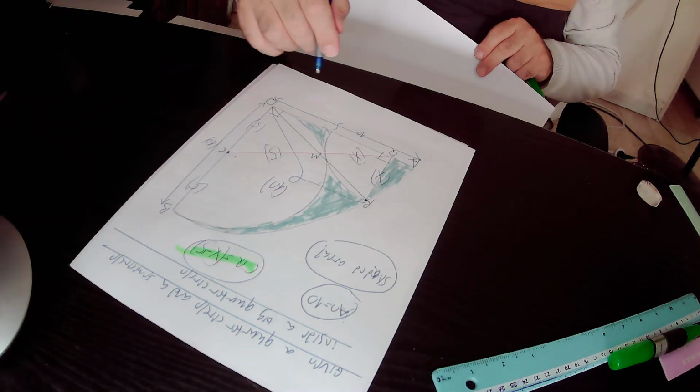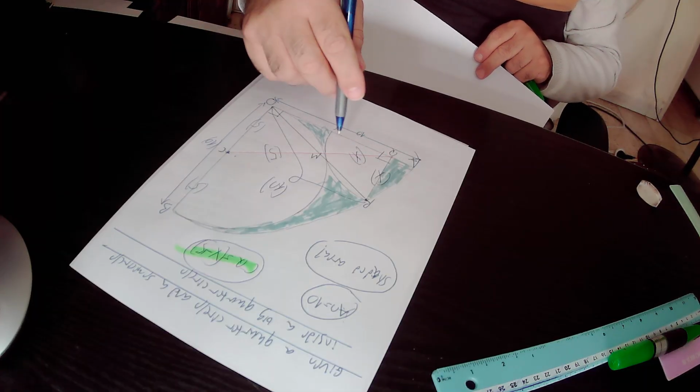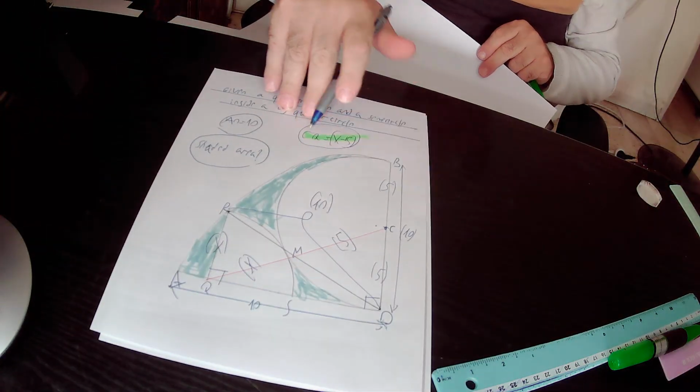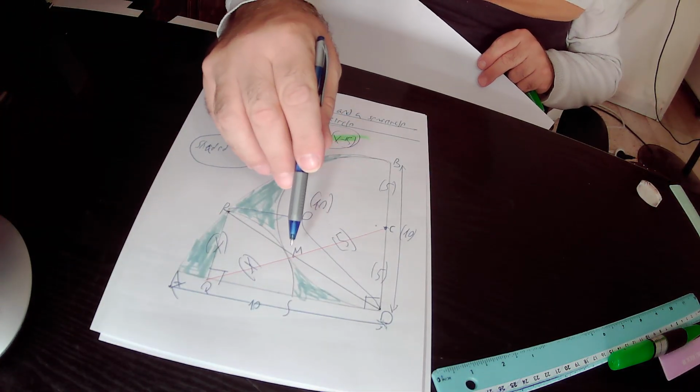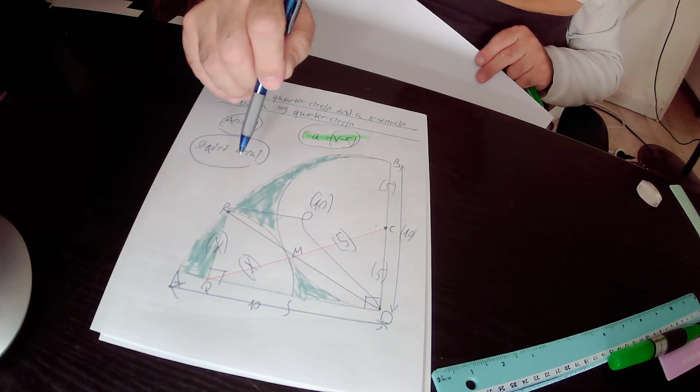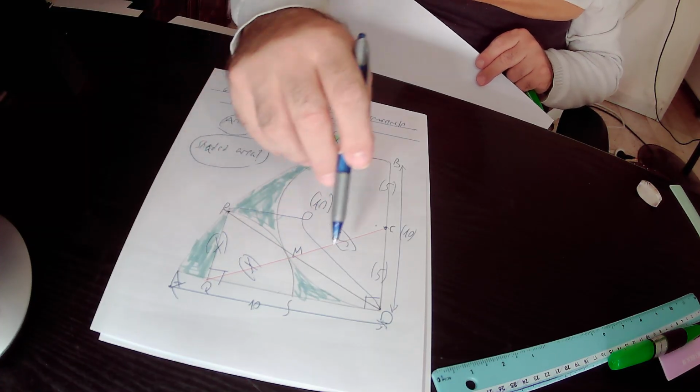X is actually the radius of this small quarter circle PQS. So we are looking for the value of the radius of this small quarter circle PQS. So x is the radius of this small quarter circle PQS.